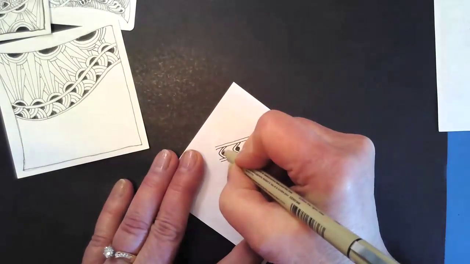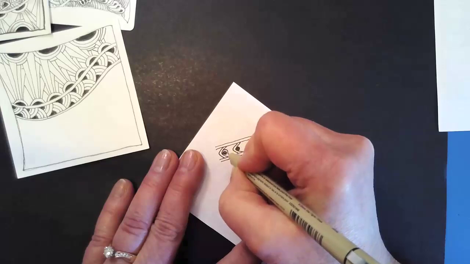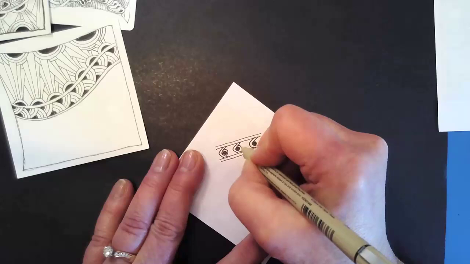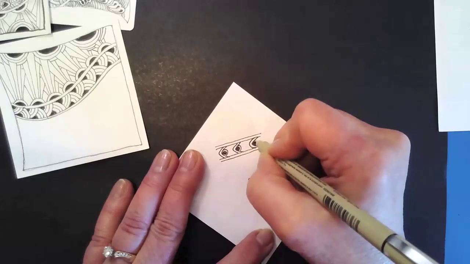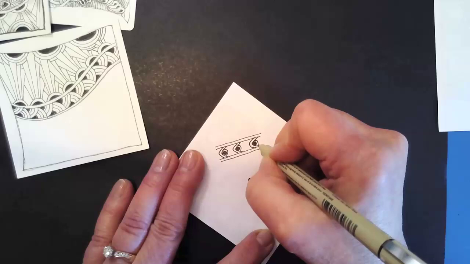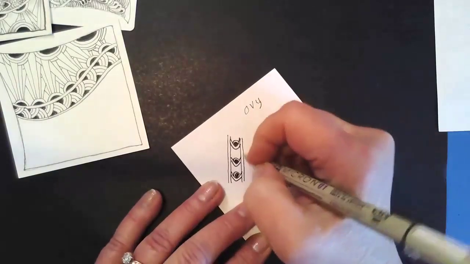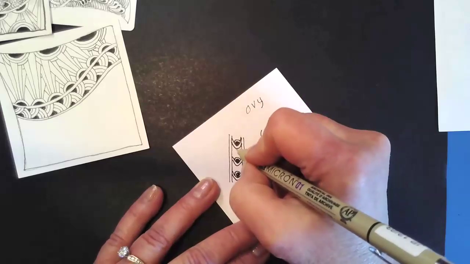And then you aura the orb. Once you've done that, then you do a straight line.